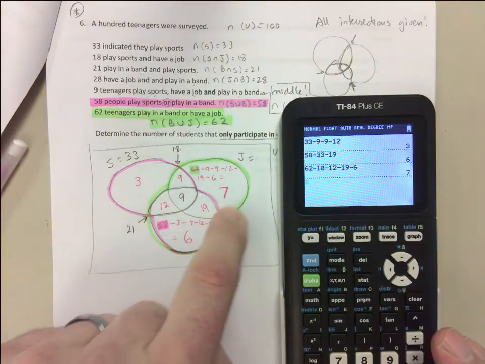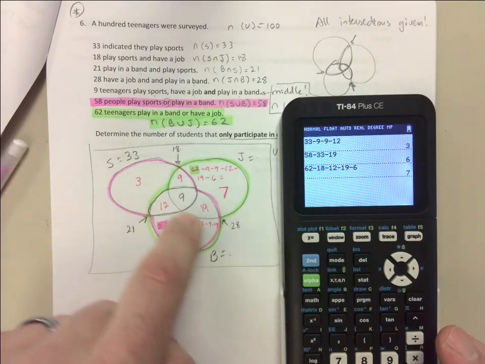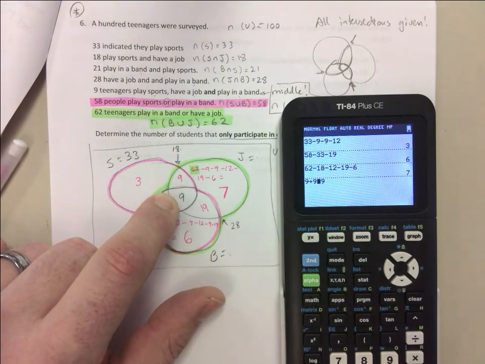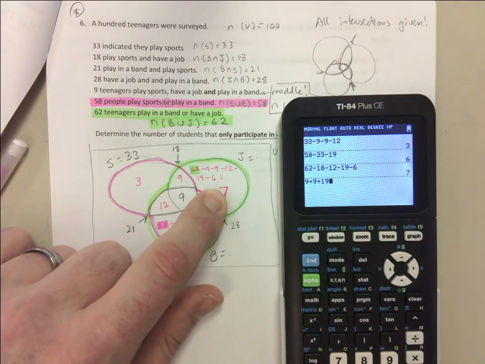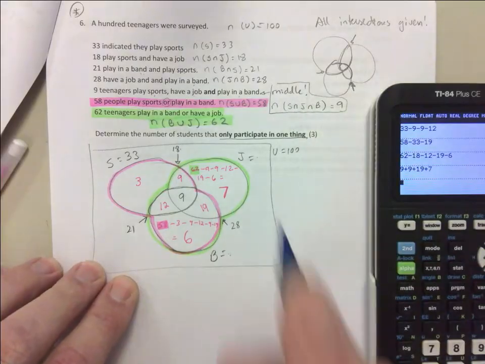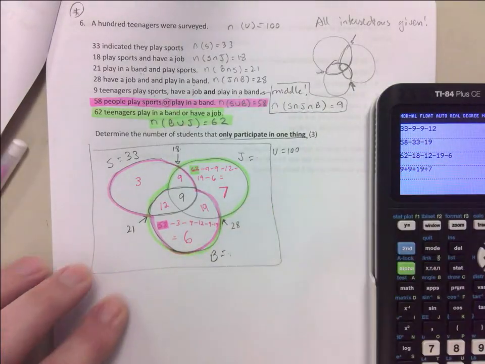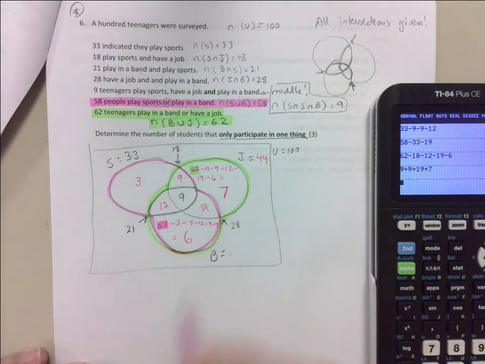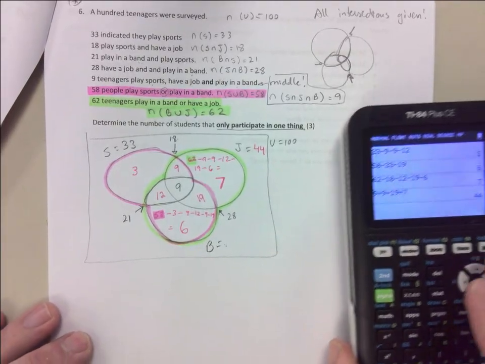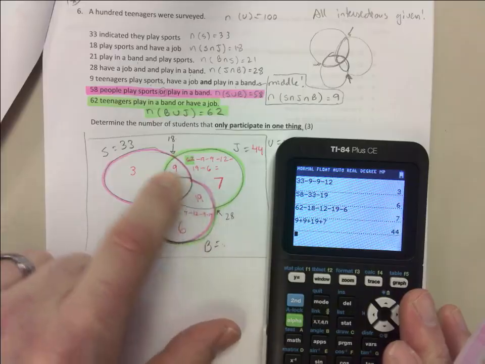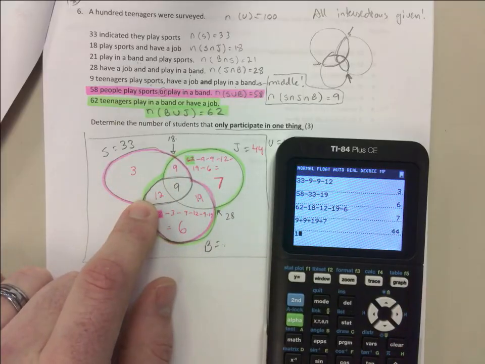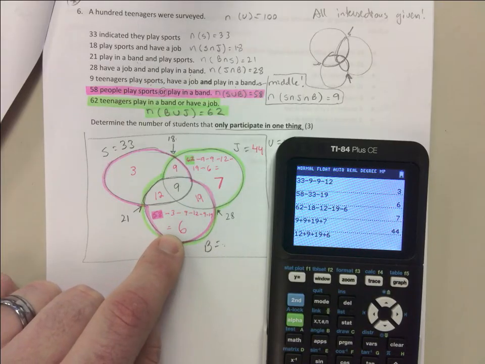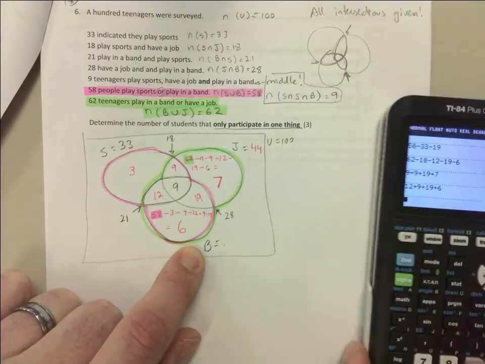J is everything, like now you got to just focus on J, that circle. So you got to go 9 plus 9 plus 19, right, plus 7. That's 44. I'm going to use color still because that's something I calculated. I was not given that information. And then for B, you're just going to add everything inside that circle. Right? So 12 plus 9 plus 19 plus 6. That's supposed to be 46.